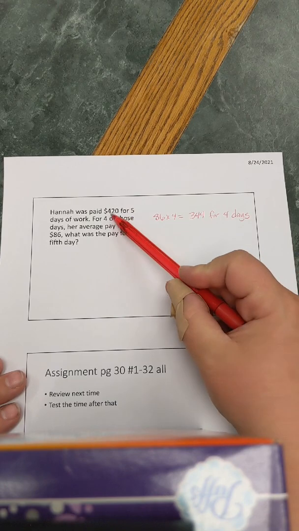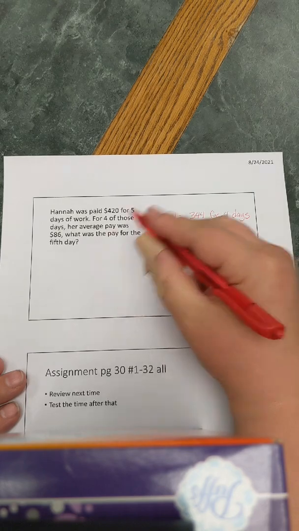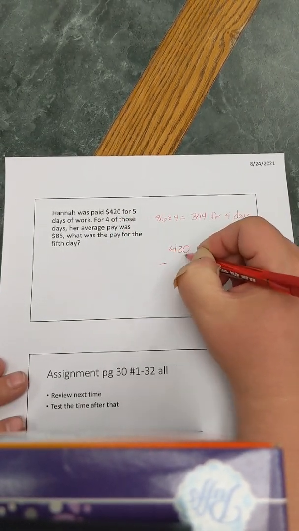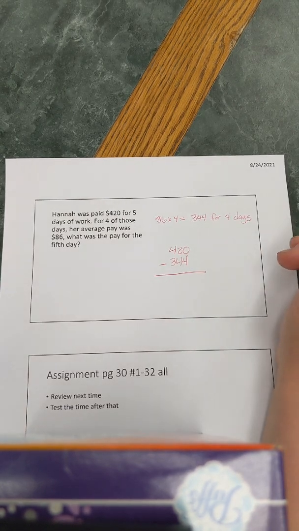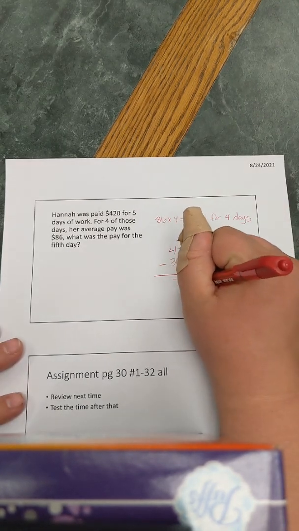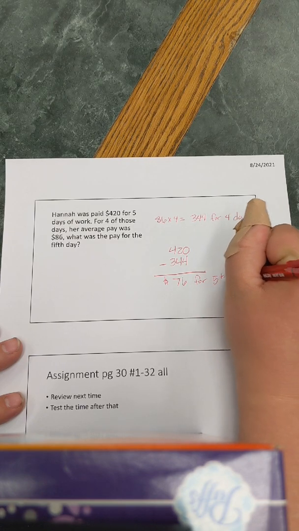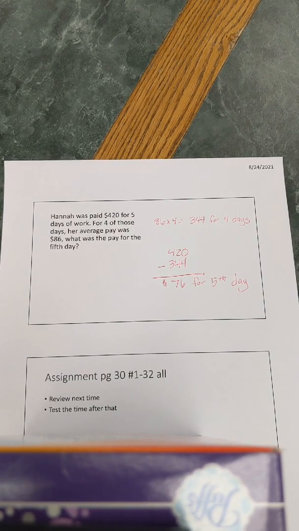Then it tells you that she made a total of 420. So all 5 days added together was 420. We'll just take what they all are, subtract what we know she got for the 4 days, and it will give us the 5th day. So $76 for the 5th day. I hope that makes sense. It's kind of all the same concept, but they just present the information a little bit differently.